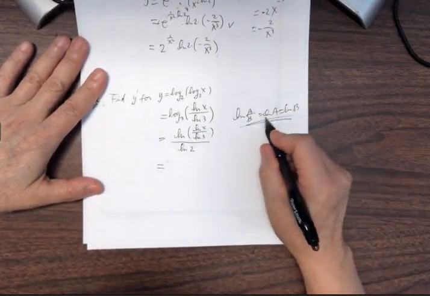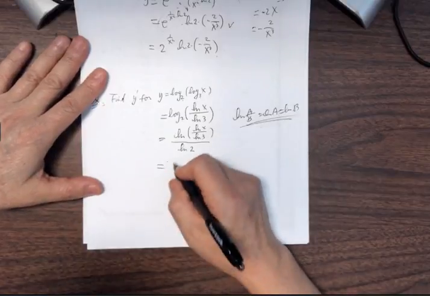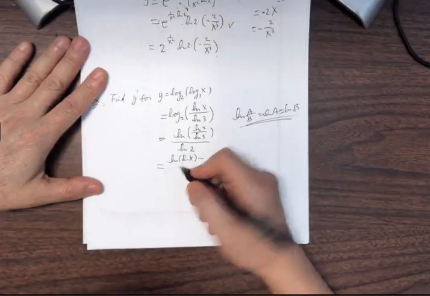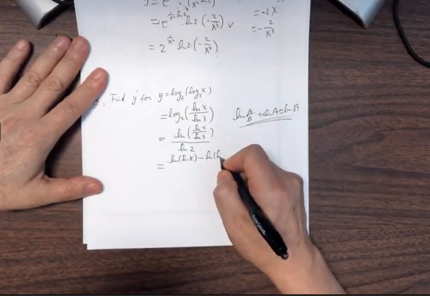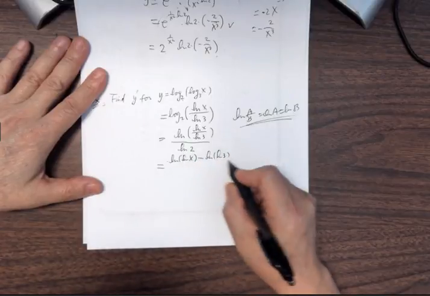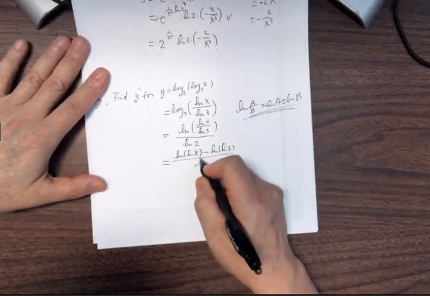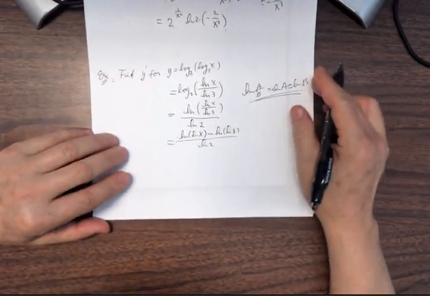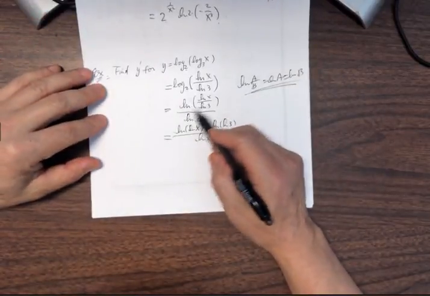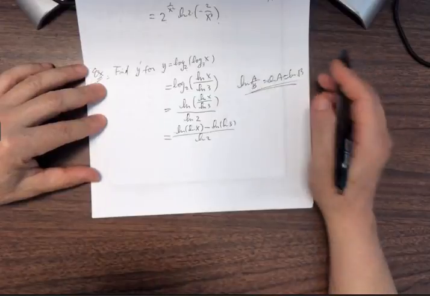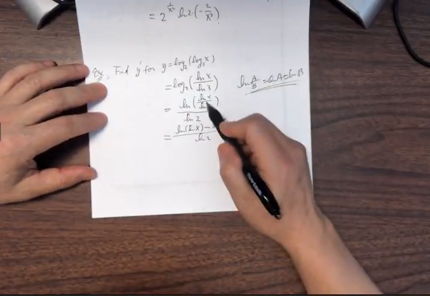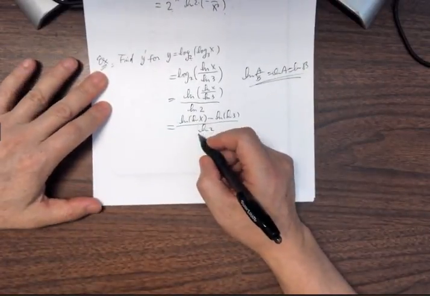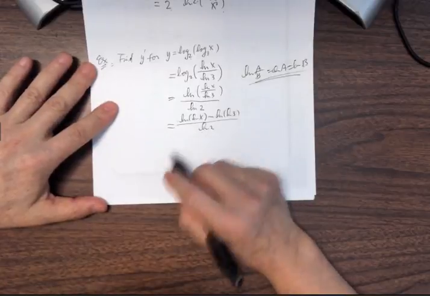So log x is like the capital A, log 3 is like capital B. So I have log of log x minus log of log 3. This way it's much easier to differentiate, so we don't have to worry about the top being a composite function with a fraction, that kind of thing. Okay, so this is so far all algebra. Now we're ready to differentiate.